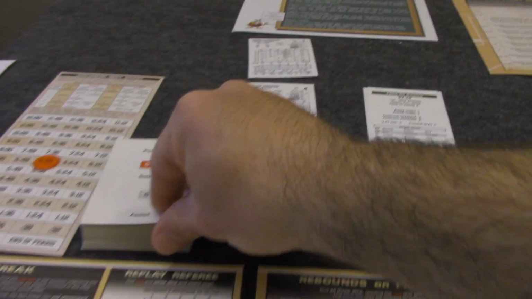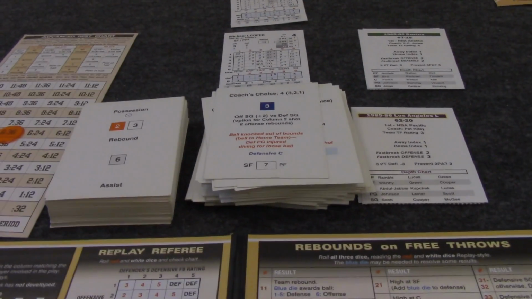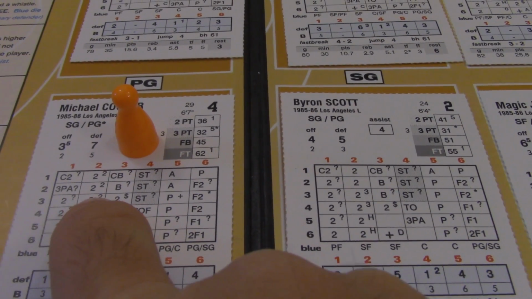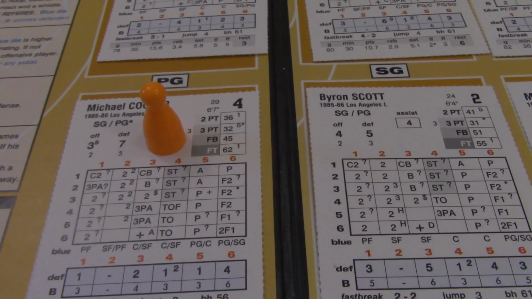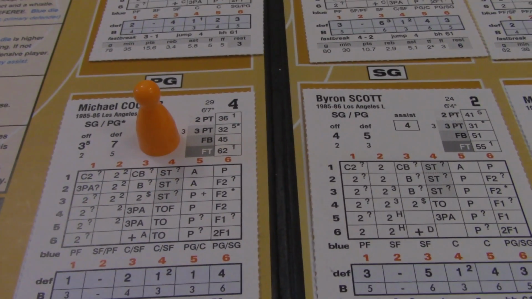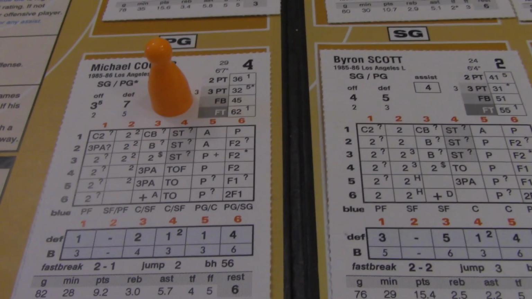Oh, Cooper will take the ball. It's a 2-3. Oh, here's another new result. So you'll see that there's a raised number beside here, and when there's a raised number inside one of these results, that's checking to see if the player takes a 3-point shot instead.